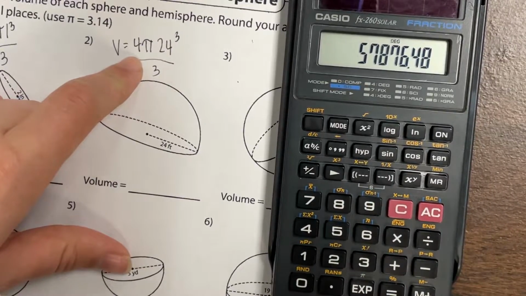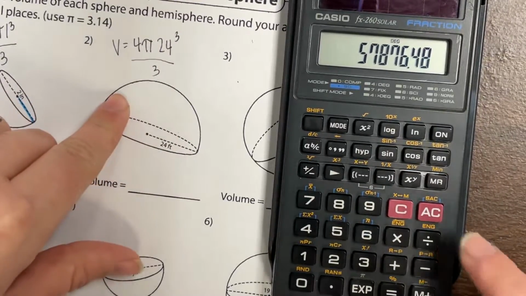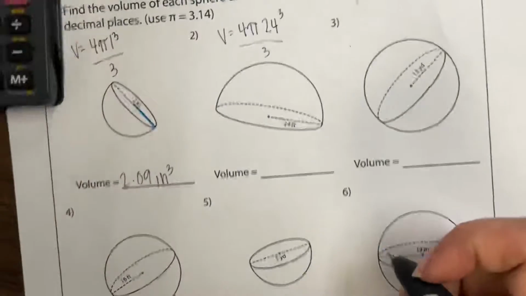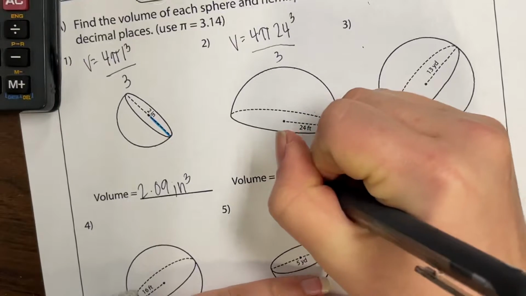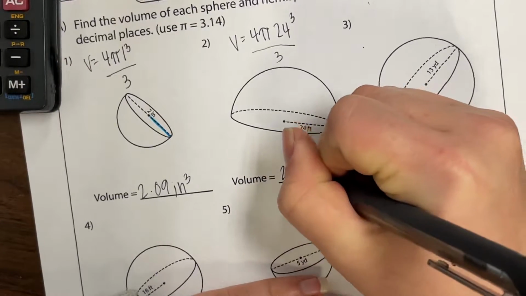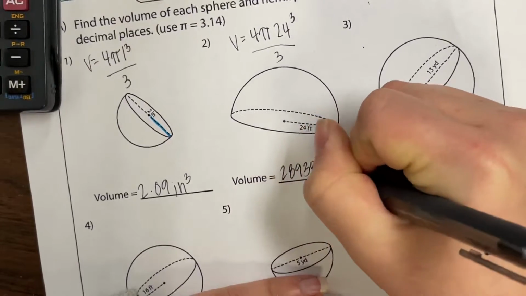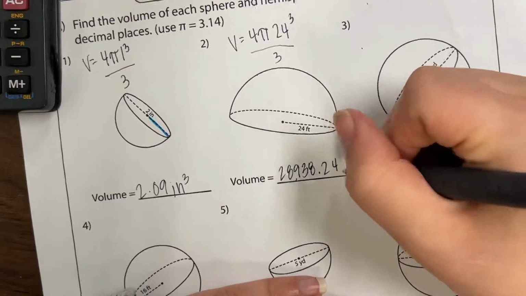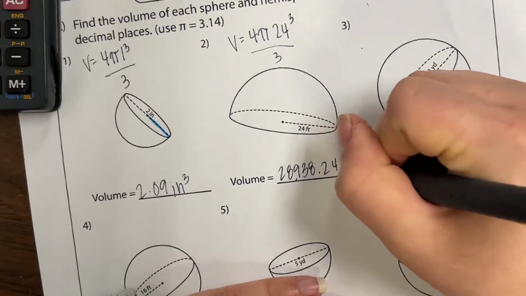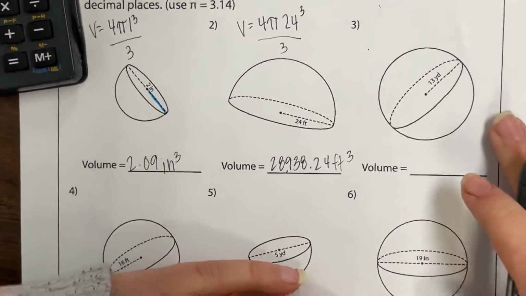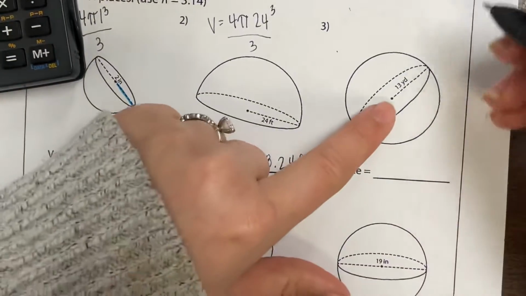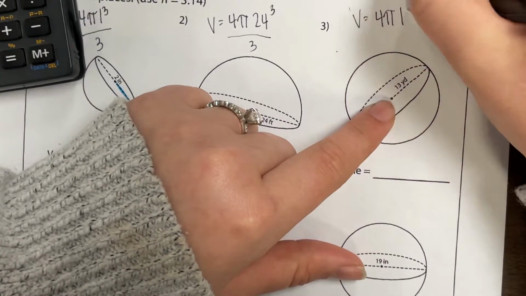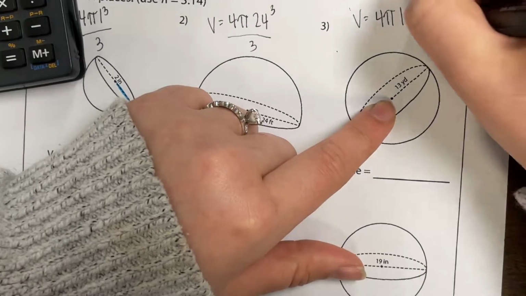Now that would be if it was an entire sphere, but it is a hemisphere, so I divide by 2 to get half. So 28,938.24 feet cubed.